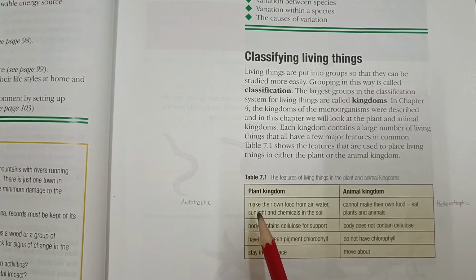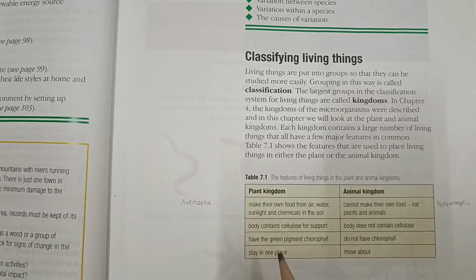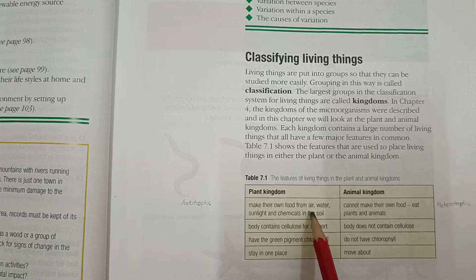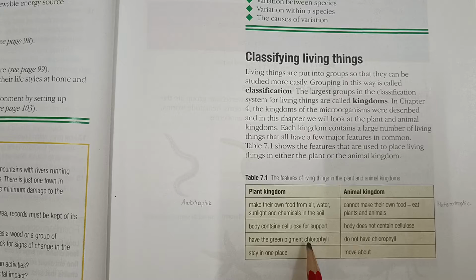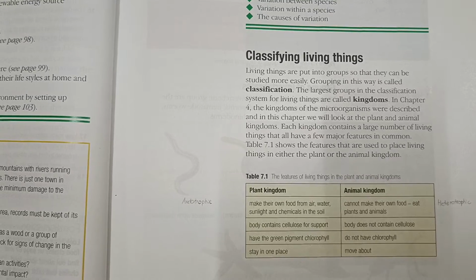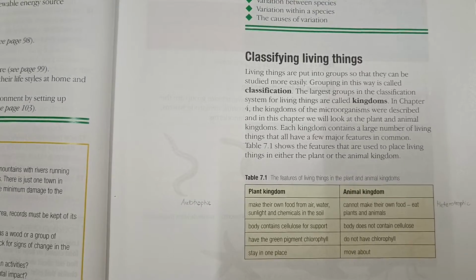Okay, plant kingdom, as we know, is so-called autotrophic. They make their own food from air, water, sunlight, and chemicals from soil. Body contains cellulose for support. They have a green pigment, chlorophyll, which they use to make the food, and they stay in one place.